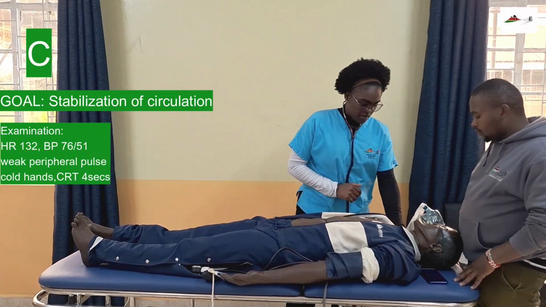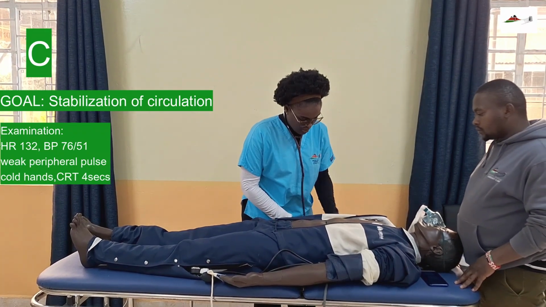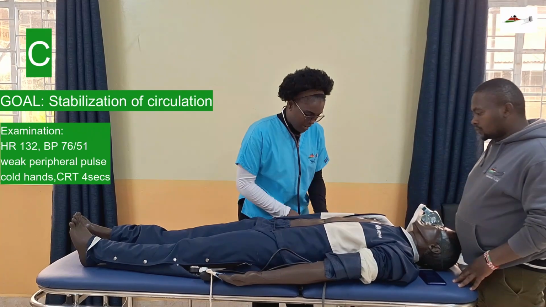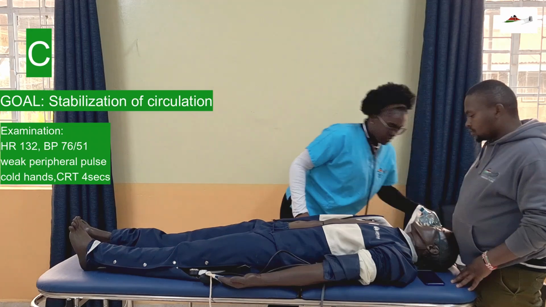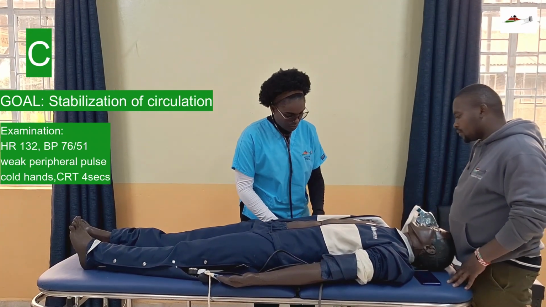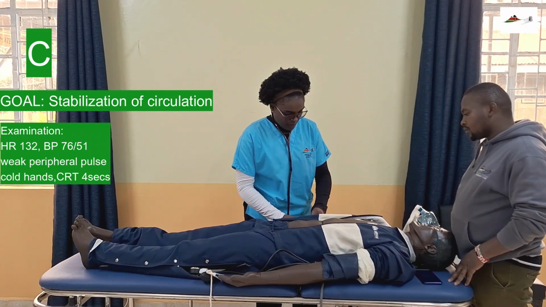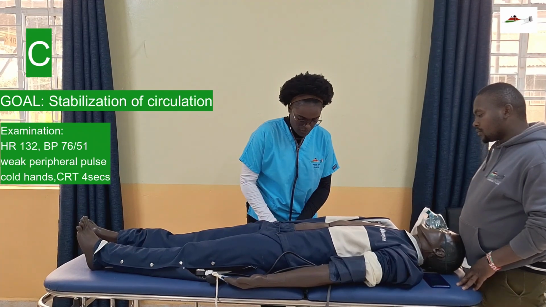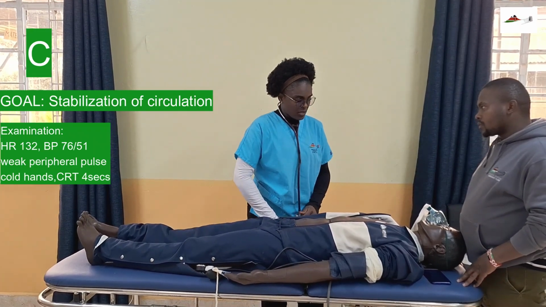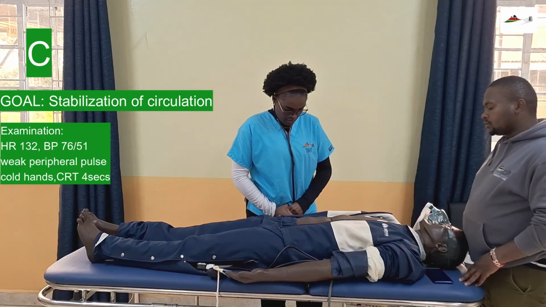What I'm going to do, I'd like to cannulate John. Okay. So I'm putting in a large bore IV cannula. IV access is in. Getting blood samples for a complete blood count, a renal profile, serum lactate levels, as well as blood culture samples. Sending those off to the lab.